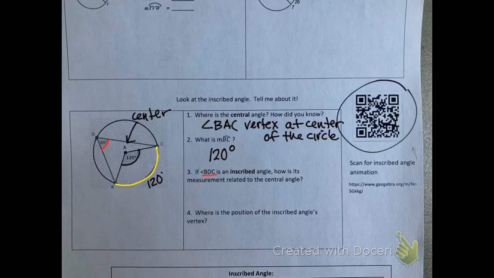So it's asking, how is that measurement, which is 60 degrees, so this inscribed angle is 60 degrees, how is that related to the central? If the central is 120 and the inscribed is 60, it's exactly half the size or half the value. If you take 120 and divide by 2, you get 60.